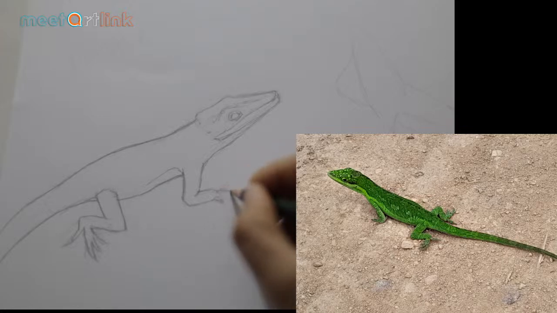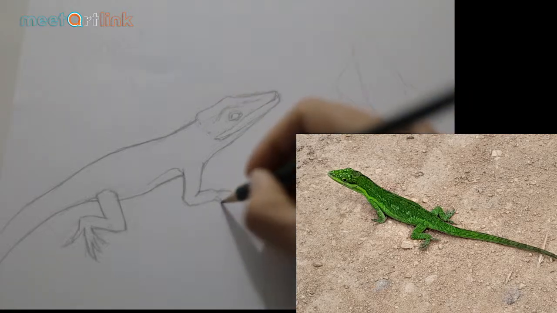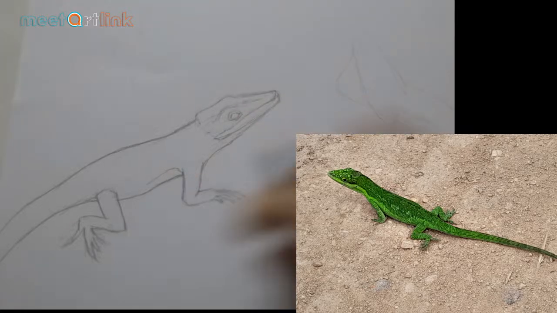So yeah, I'm almost done with this one. Maybe I also want to review some things about the head. And then, as I was telling you, we're going to look at the details of this.